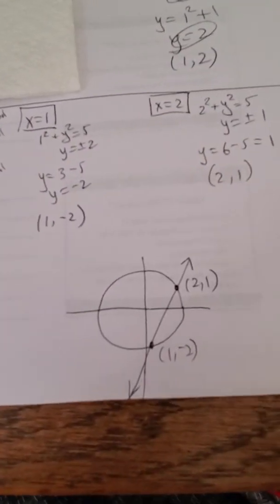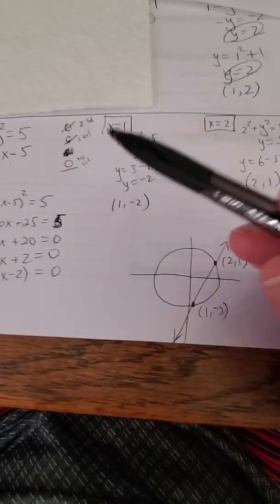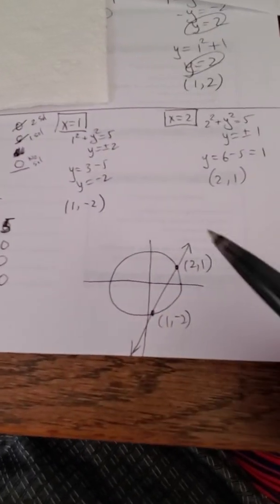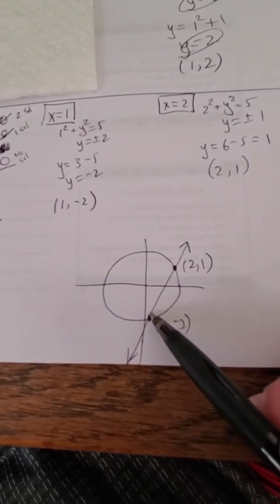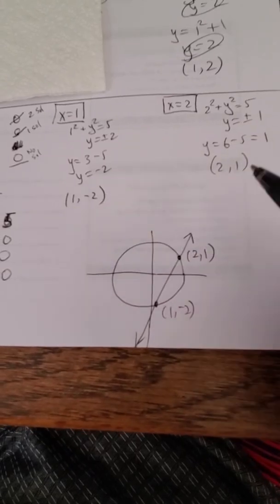What does this look like geometrically? Funny you should ask. It basically looks like a circle. We knew it was a circle and a straight line, and this is the circle. The line hits it at this point and at that point. Those are my two solutions, and everything is hunky-dory.